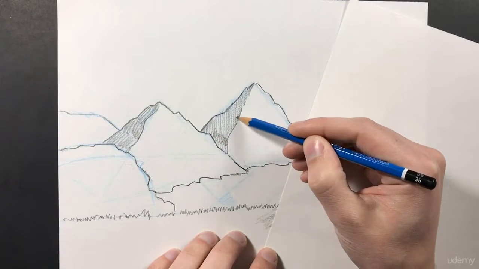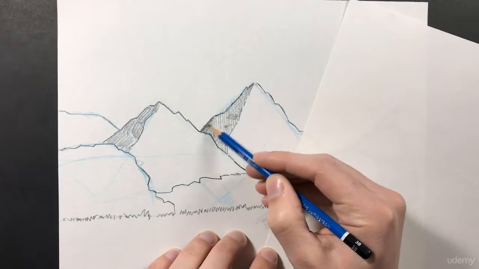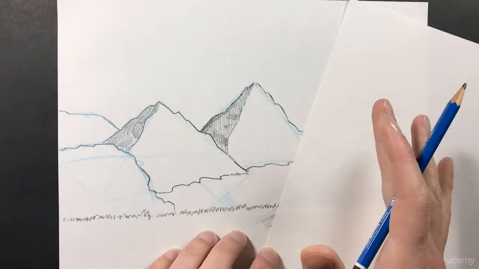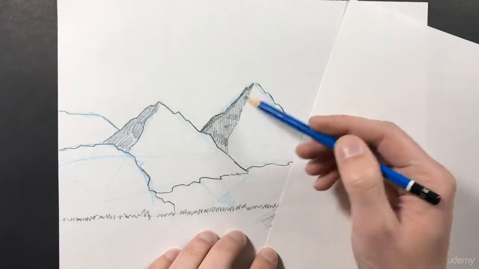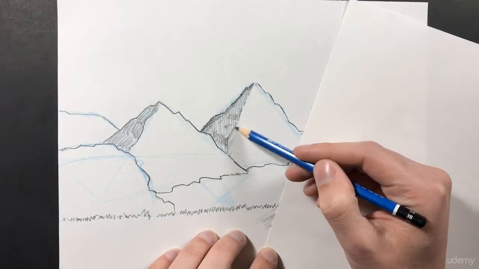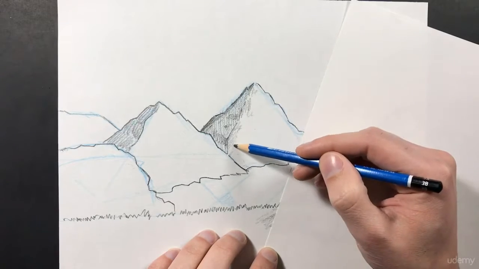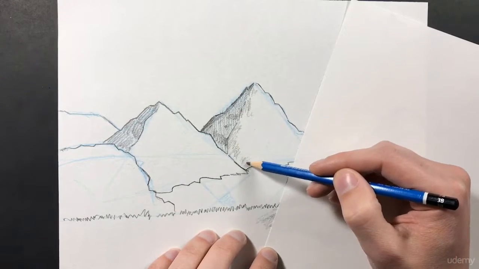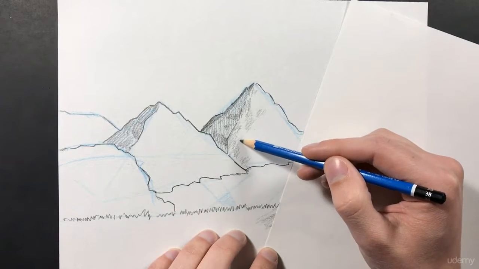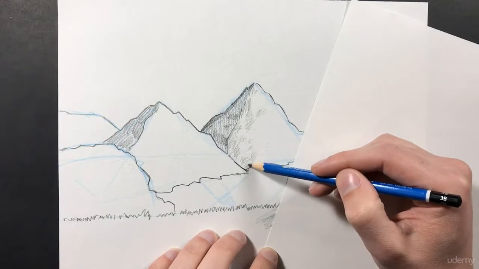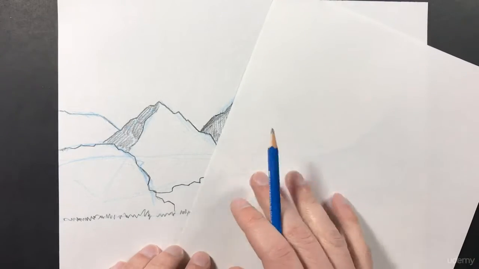So you might have a few undercuts in here, maybe a few small holes. And then as this mountain sort of curves around, it's going to get a little tiny bit of that core shadow on that edge. We can also sort of fade this midtone into this area. Let's move on to this mountain.